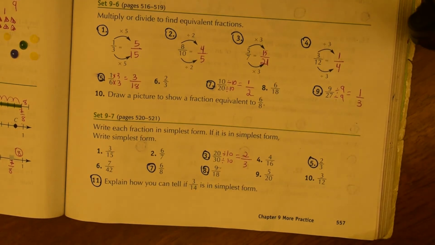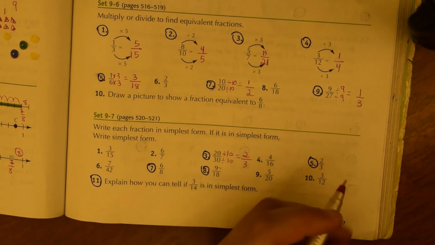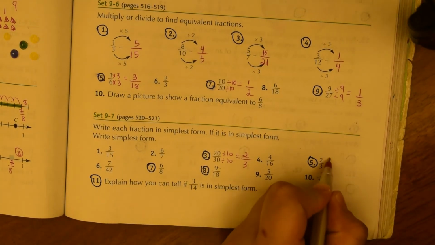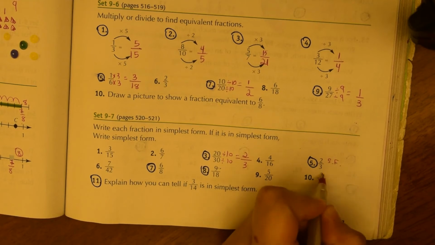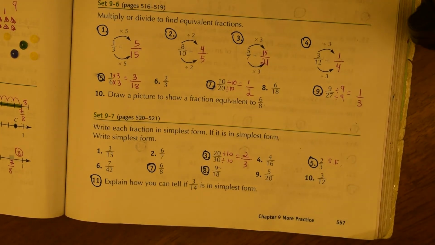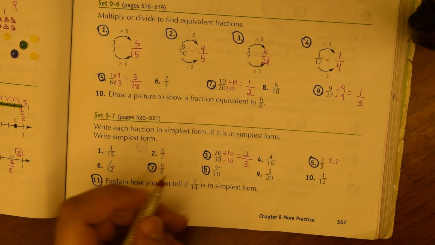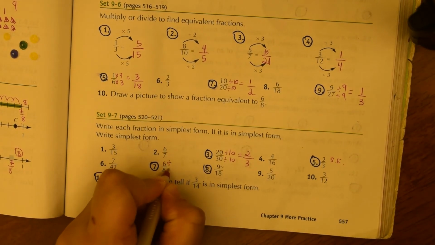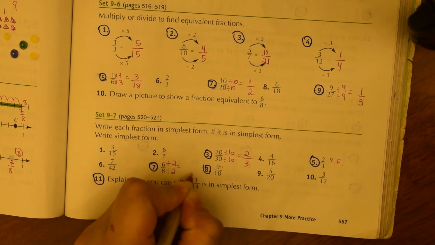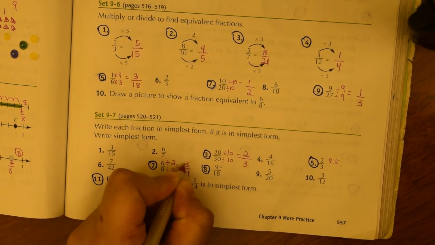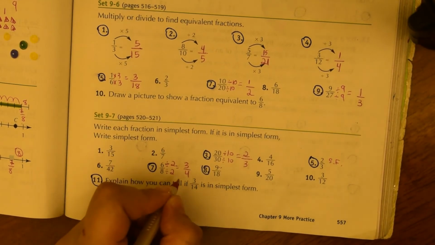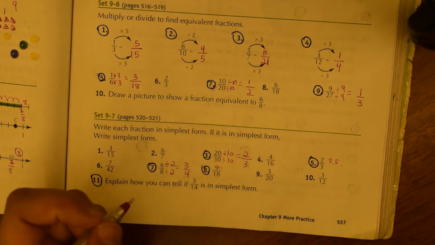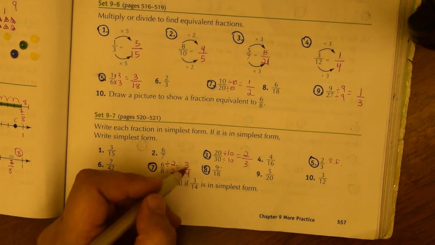Now for number 5 I have the same one here, 2 over 3, it's in the simplest form because I cannot divide the numerator and the denominator by any number. Now number 7 I have 6 and 8, they are even numbers, then I can divide up and down by 2. 2 will give me 3 over 4. Now can I divide more? No, 3 and 4, they don't have any common number other than 1.